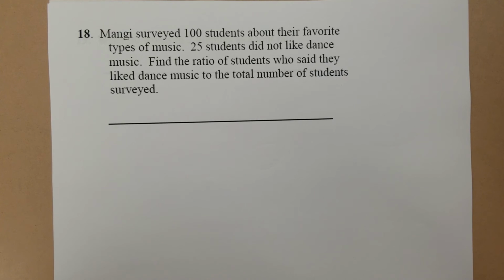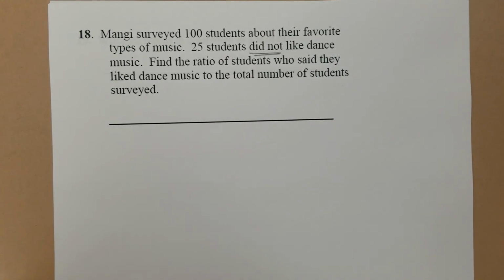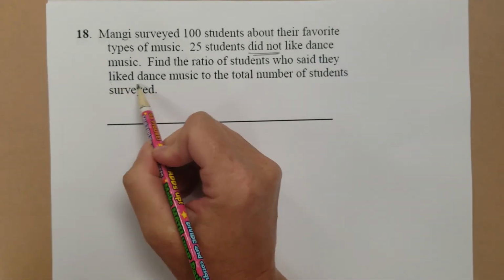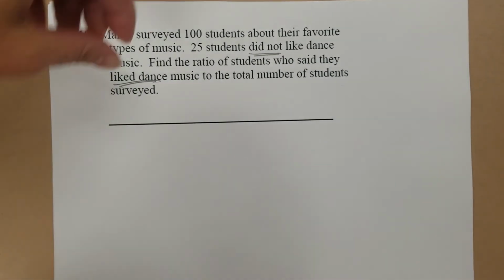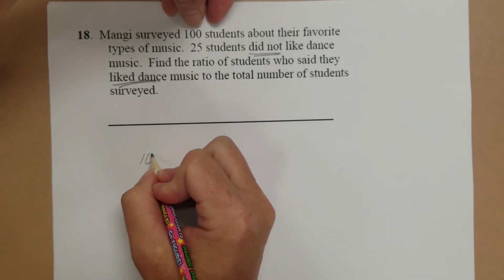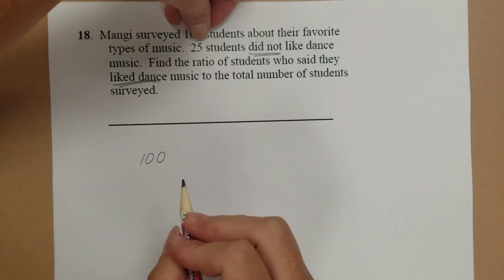Manji surveyed 100 students about their favorite types of music. 25 students did not like dance music. Find the ratio of students who said they liked dance music to the total number of students surveyed. Okay, so she surveyed 100 people. 25 did not like dance.